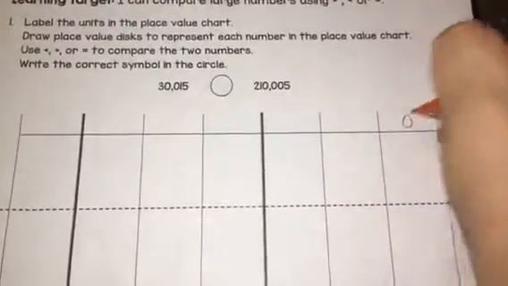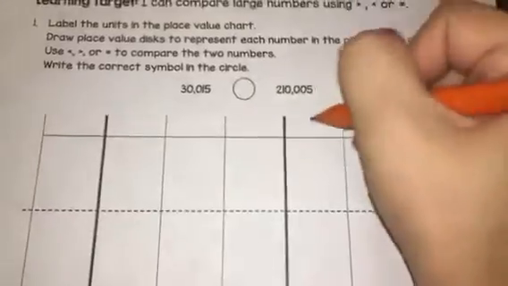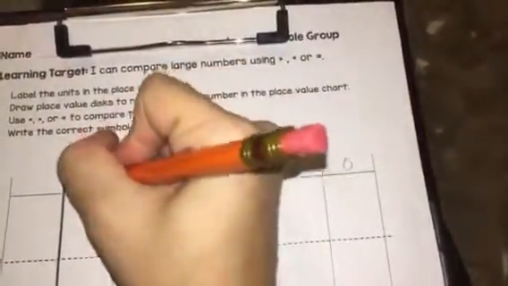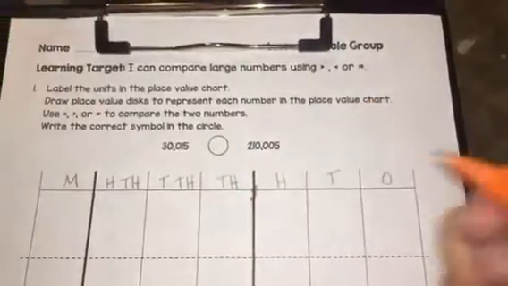So we have ones, tens, hundreds, thousands, 10,000s, 100,000s, and millions. We know that our commas go right after the thousands family and right after the millions family.